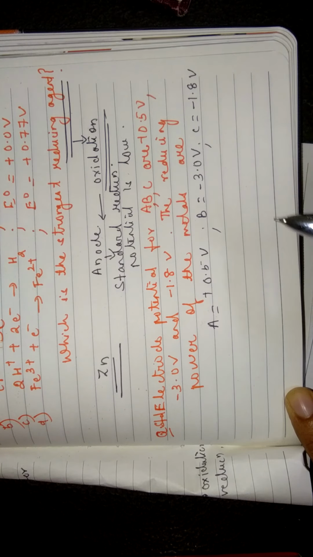So we know that when we say reducing agent, that means the one which undergoes oxidation. Oxidation takes place at where? In a cell, oxidation takes place at the anode. So the standard reduction potential will be what? It will be lower. Similarly, when we say oxidizing agent, what does that mean? It is undergoing reduction. Reduction takes place at where? It takes place at the cathode, and the standard reduction potential will be high.